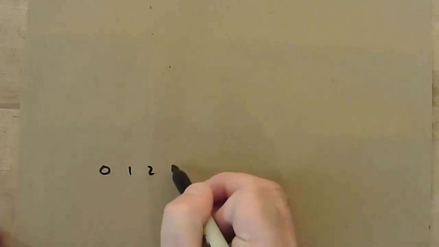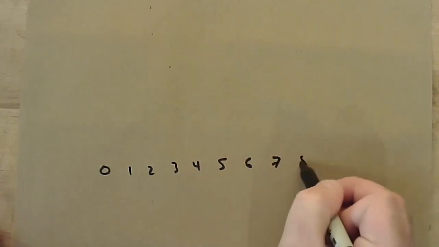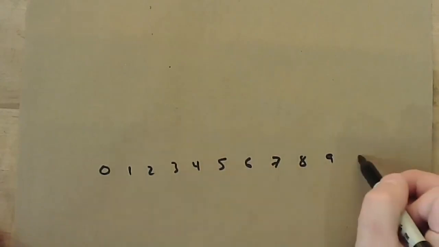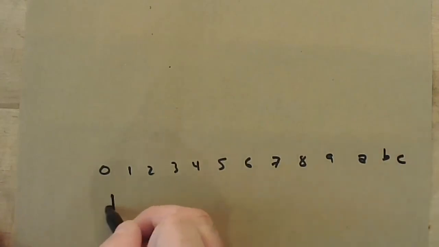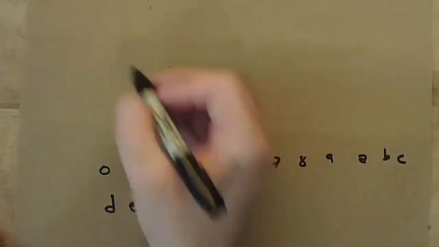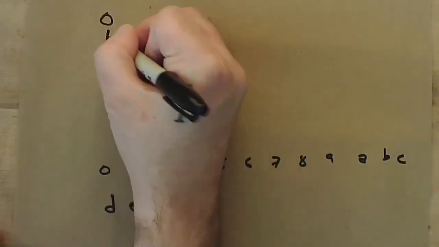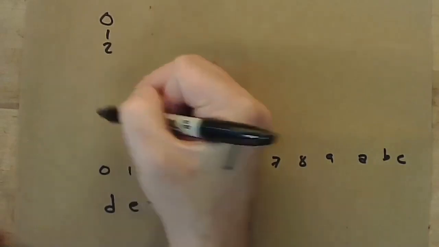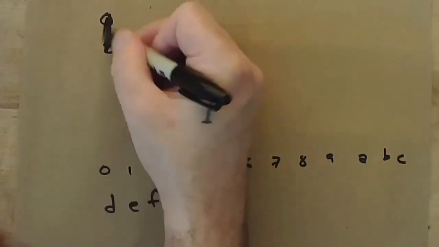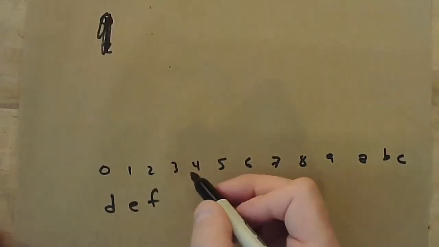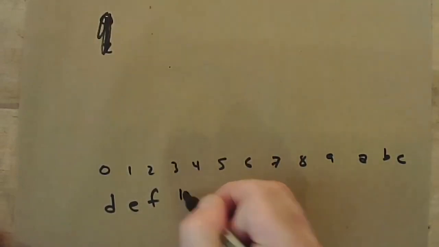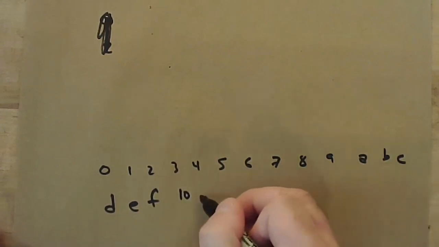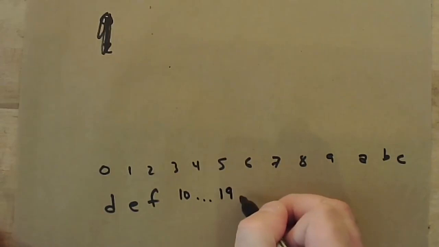So just before we move too far along, the hexadecimal digits are 0, 1, 2, 3, 4, 5, 6, 7, 8, 9, then A, B, C, D, E, F. If we were counting in hexadecimal, we have 0, 1, 2, 3 through 9. And then the next number after this would be 10, then through 19.